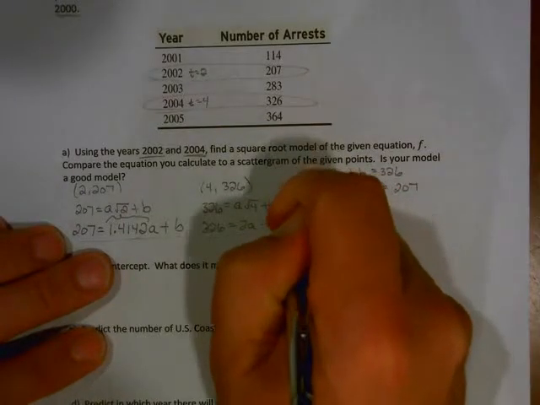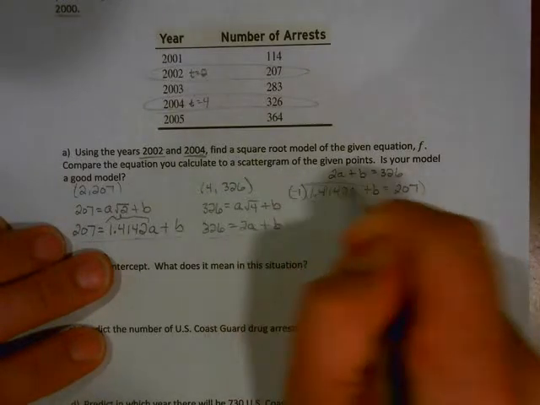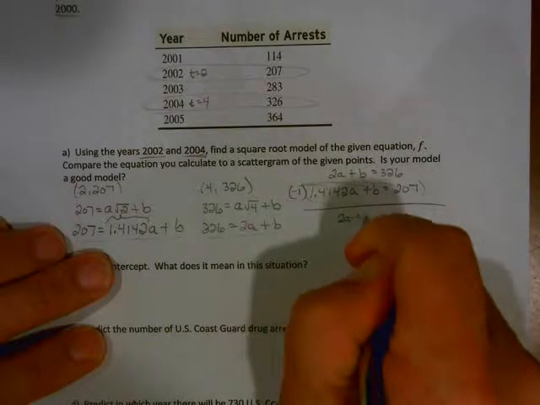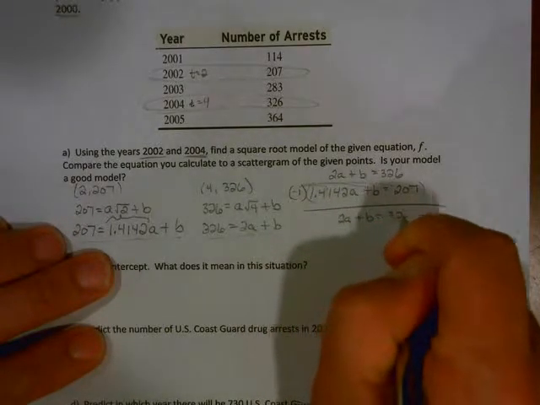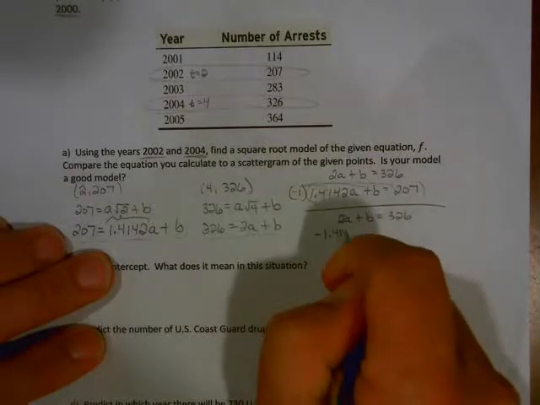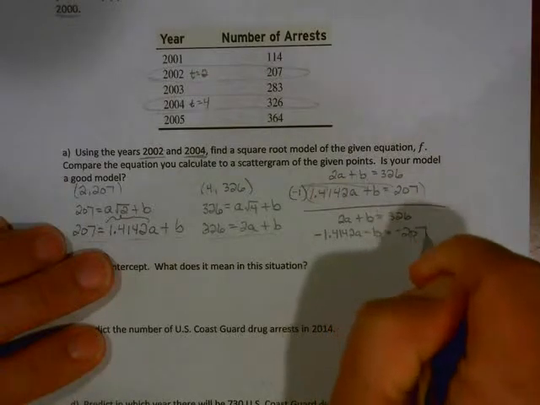So I'm going to multiply by -1 to get rid of my b's, but remember it's to everything. So I have my 2a plus b equals 326, negative 1.4142a minus b equals negative 207.